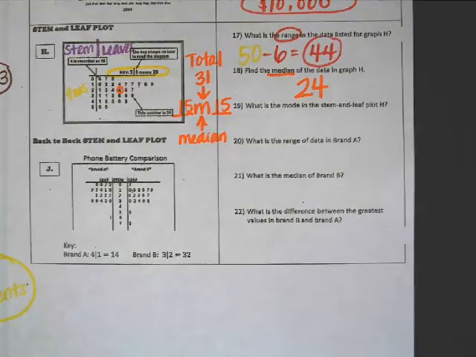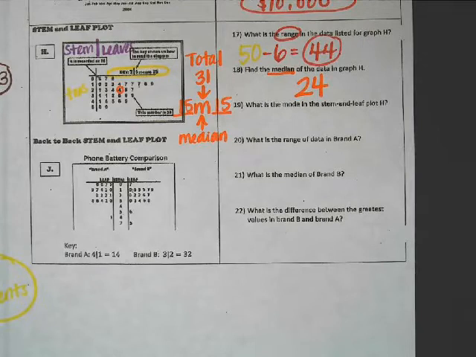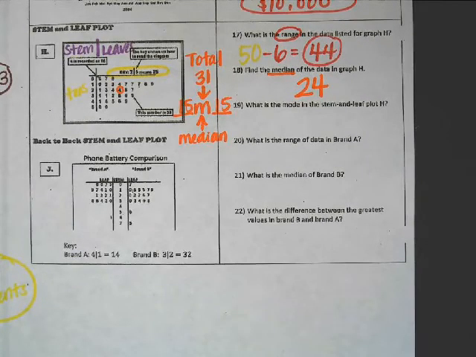Now, looking at our last question for this graph, it says, what is the mode of the stem and leaf plot? If you'll remember, mode means which number occurs the most. Looking at our graph, do you see a number in the ones place of the same row that occurs multiple times? First, looking at the zeros row, I see 6, 7, 8, so no numbers are repeated.